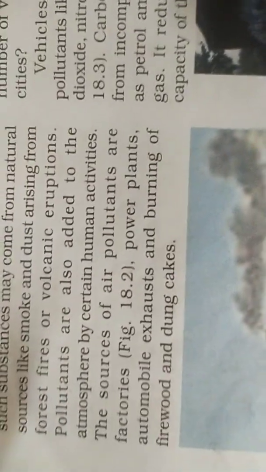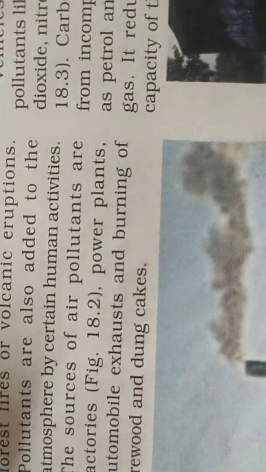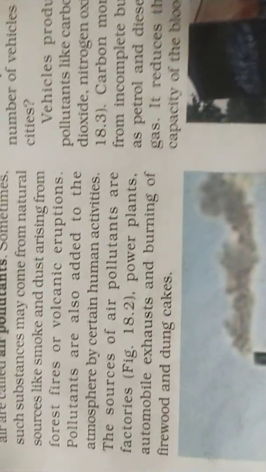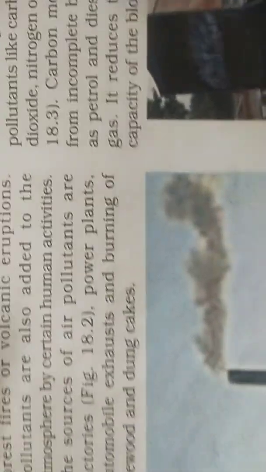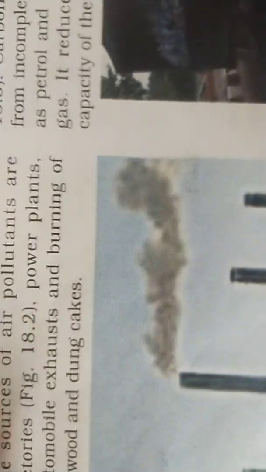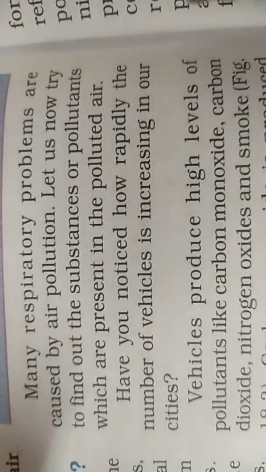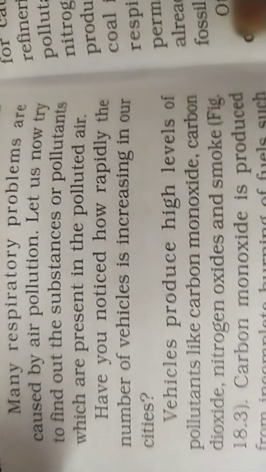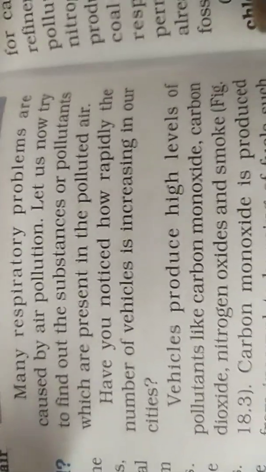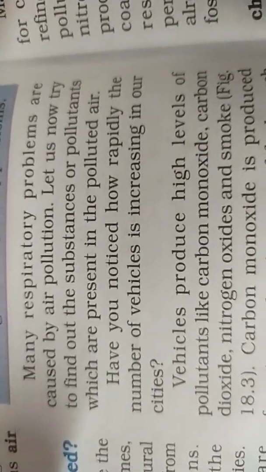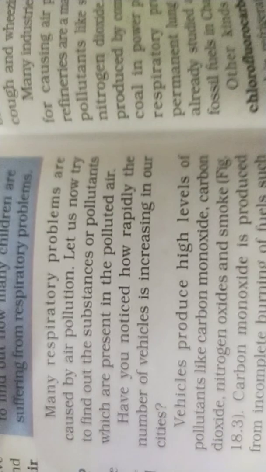for the atmosphere. The sources of air pollutants are factories, see the smoke which is emerging from the factories, some power plants, automobile exhaust, and burning of firewood and dung cakes. These are the things which increase air pollution, or which are responsible for it. Now many respiratory problems are caused by air pollution. Why? Because our lungs, our nasal chambers, everything is involved in respiration. So the complete respiratory tract will be badly affected.